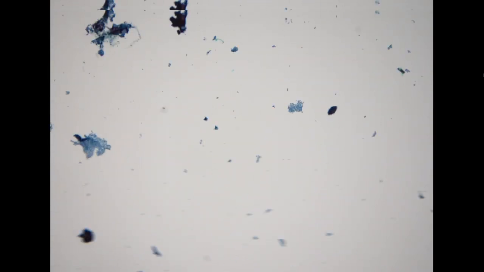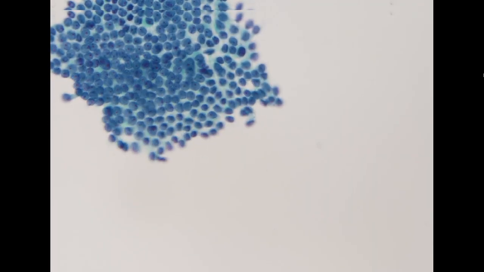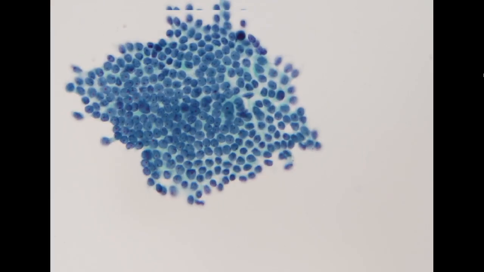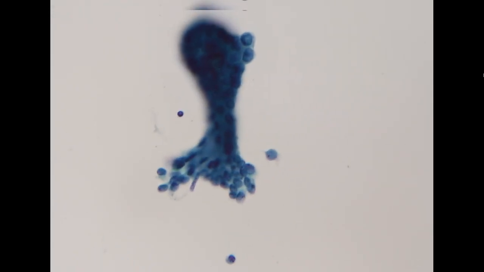And then we just need to check if we can find pseudoinclusions somewhere. Sometimes it's not easy, but almost every cell in this specimen has the nuclear features of PTC.